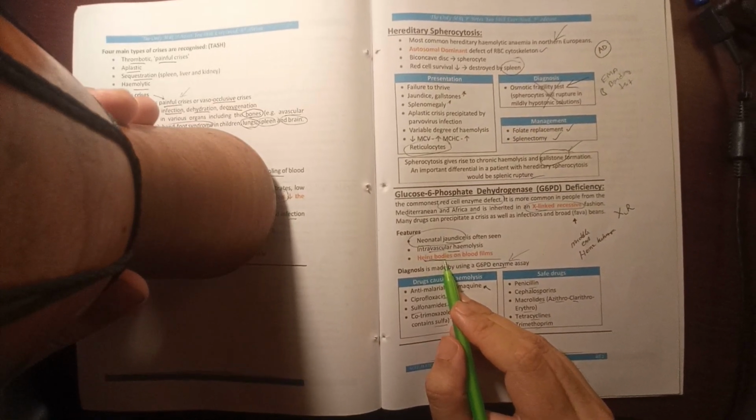And this often presents in childhood. This is also intravascular hemolysis, with Heinz bodies. The red ones are the ones you have to remember even better. It's Heinz bodies in blood films.